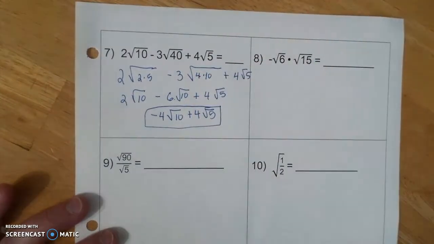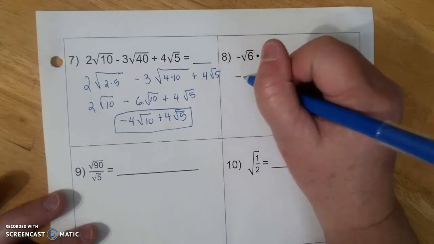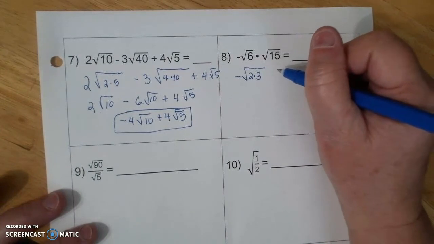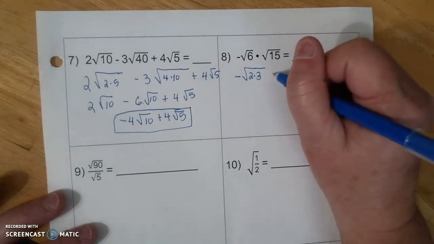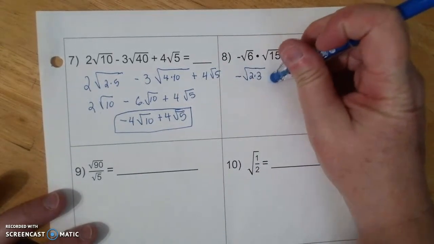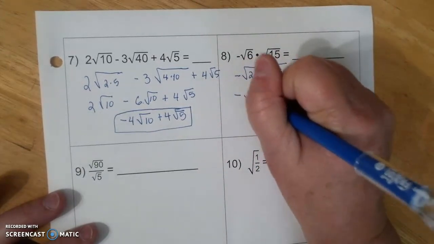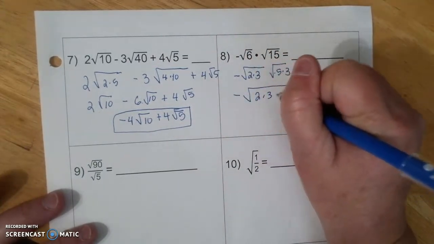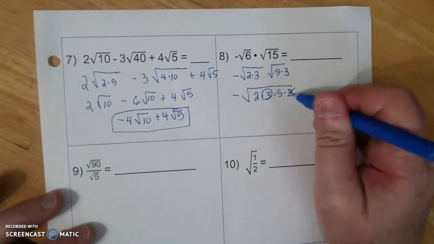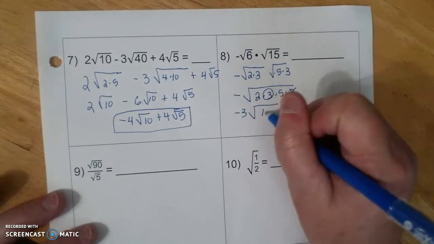Square root. This is negative square root of 2 times 3. This is negative, not negative, times the square root of 5 times 3, which is negative 2 times 3 times 5 times 3. Lives, dies, so it's negative 3. Square root of these had to stay in, 10.